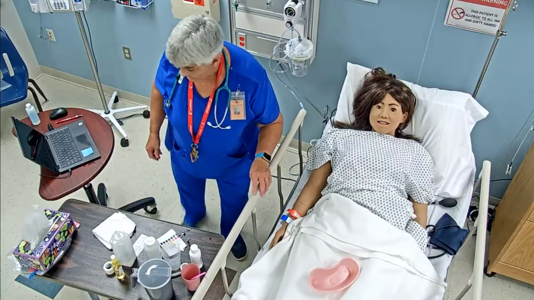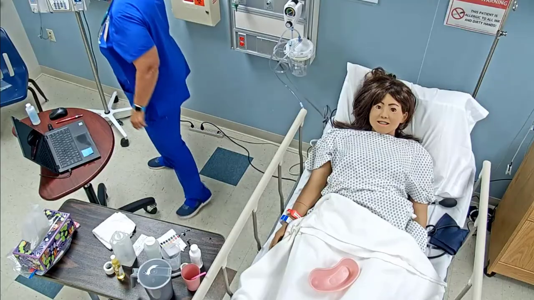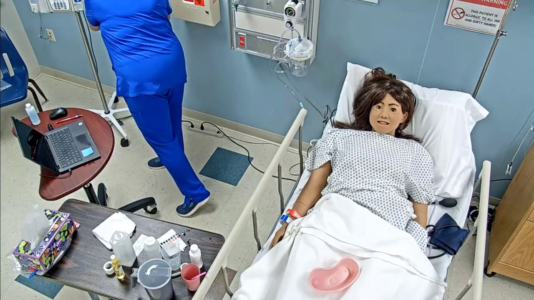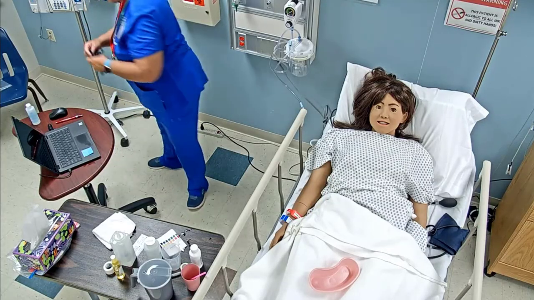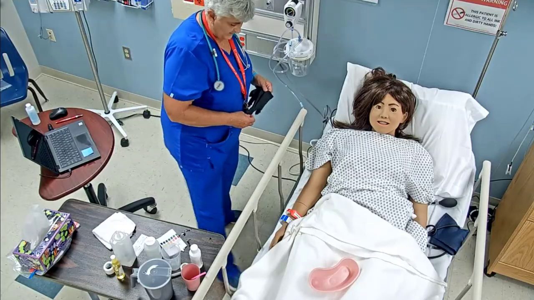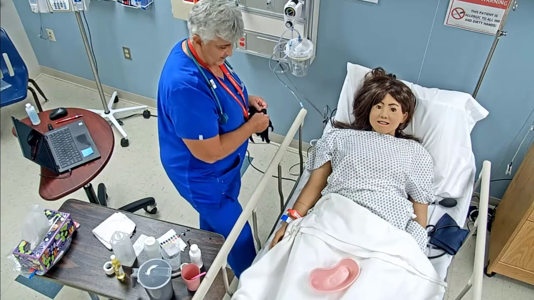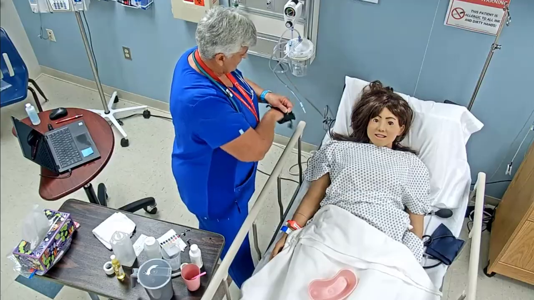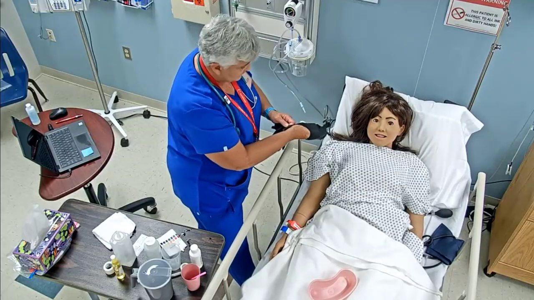Once I've taken care of my patient and got them into a good, comfortable position, I'm going to be putting the bed down into the lowest position, side rails up times two.